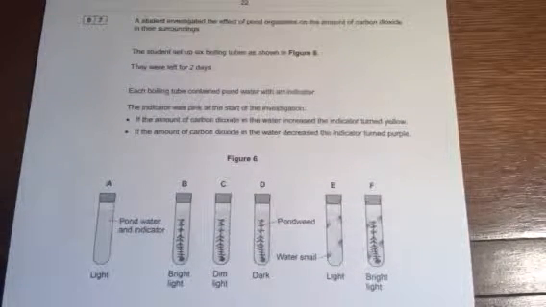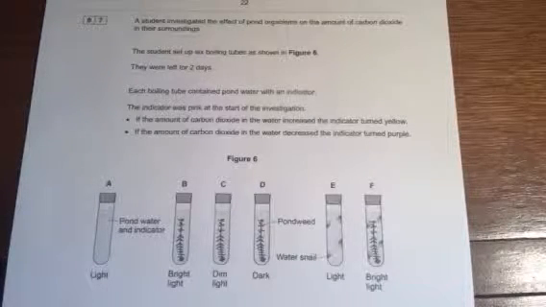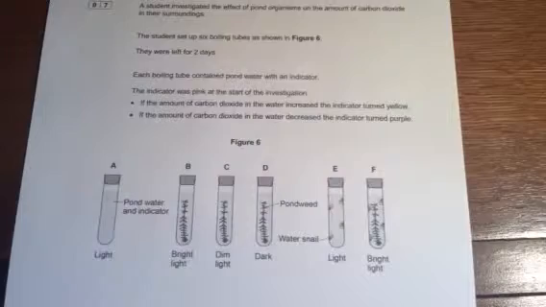The indicator was pink at the start of the investigation. If the amount of carbon dioxide in the water increased, it turned yellow. If the amount of carbon dioxide in the water decreased, it turned purple. What is the purpose of boiling tube A?